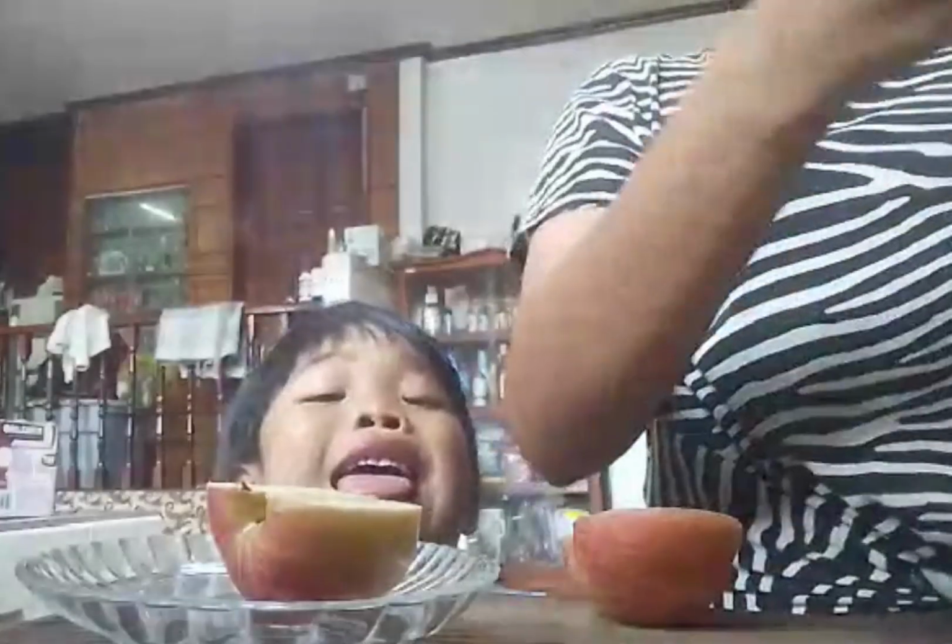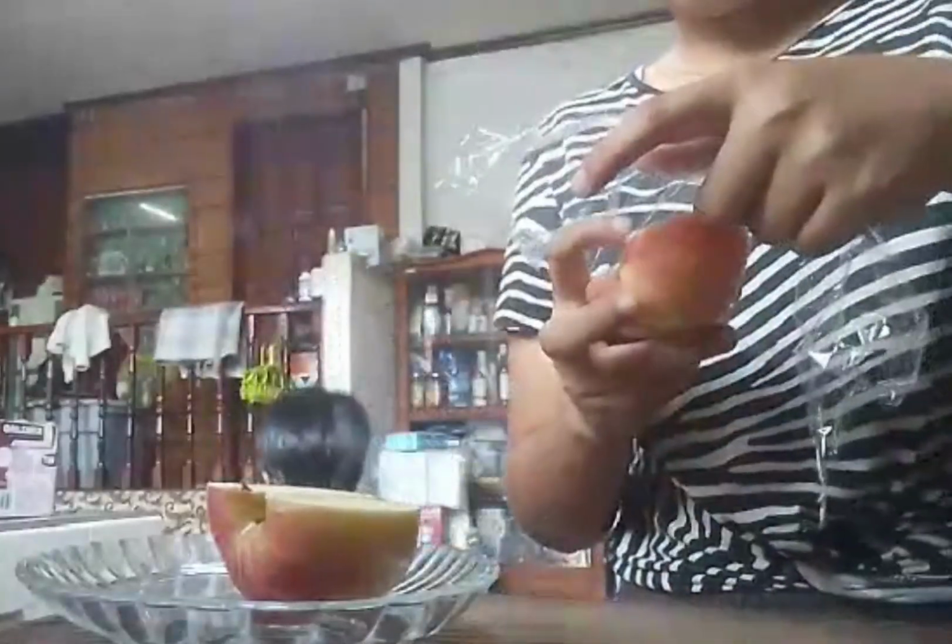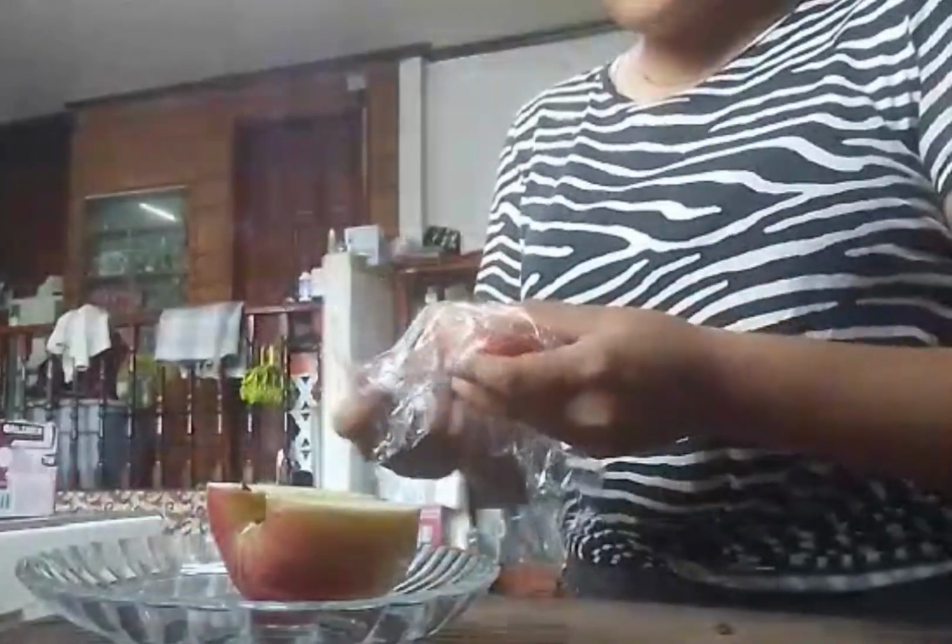Then, the first slice was placed on a plate and left fully exposed to air. The second slice was tightly covered with plastic wrap to limit its exposure to oxygen and placed beside the first slice.